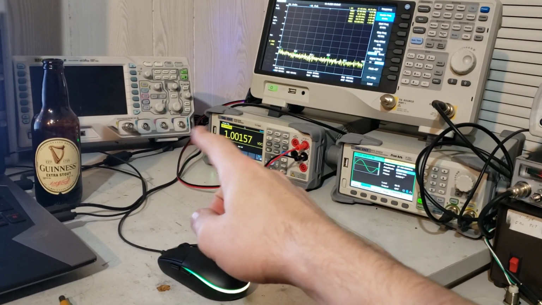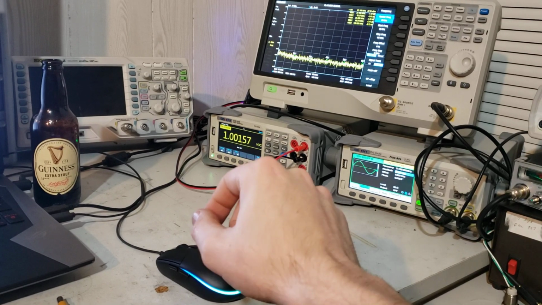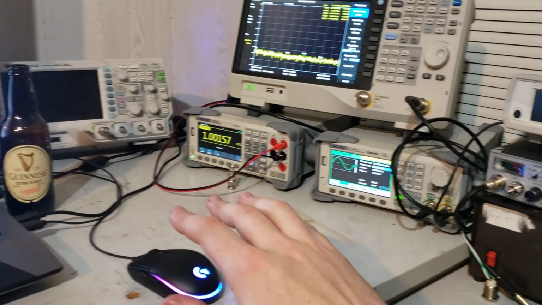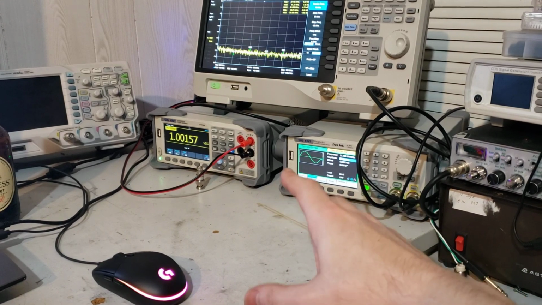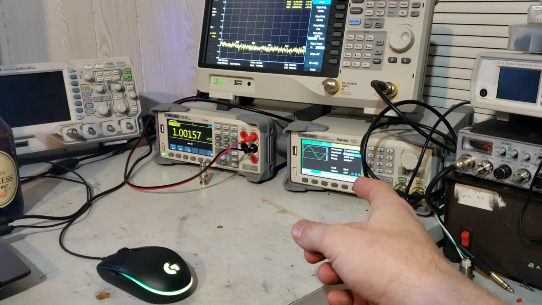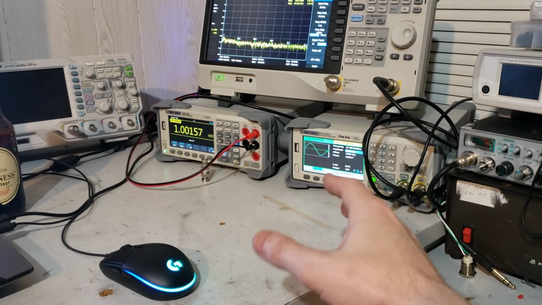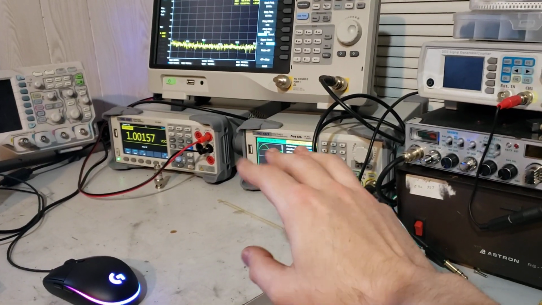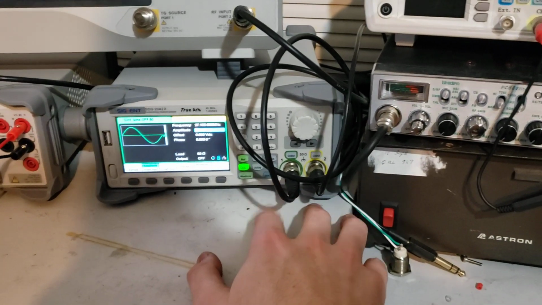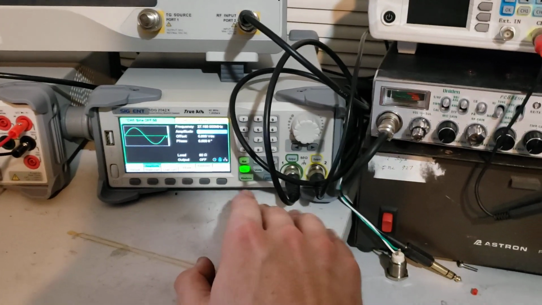I'll be able to measure current using a current shunt. I want to be able to control the input power, and I want to be able to control the input frequency and the characteristics of the input signal. Now that's going to be the job of the function generator. So this is a dual output function generator. I think it's good up to like 40 or 50 megahertz.